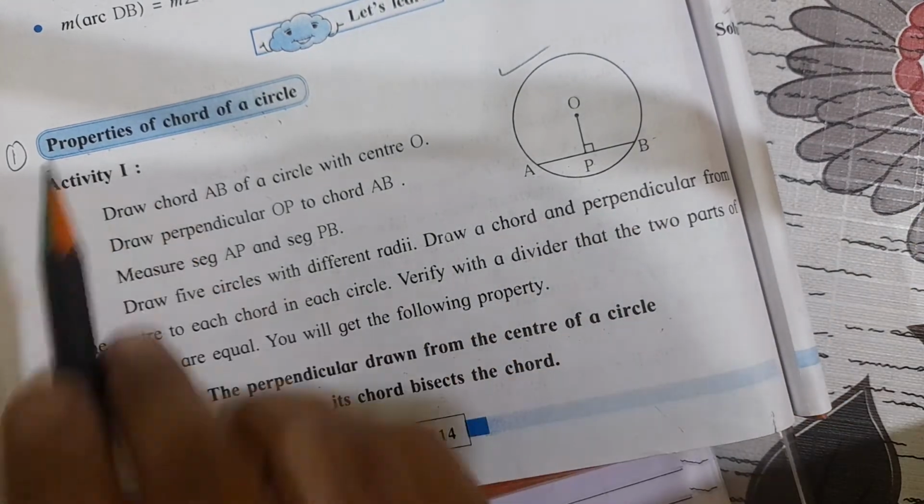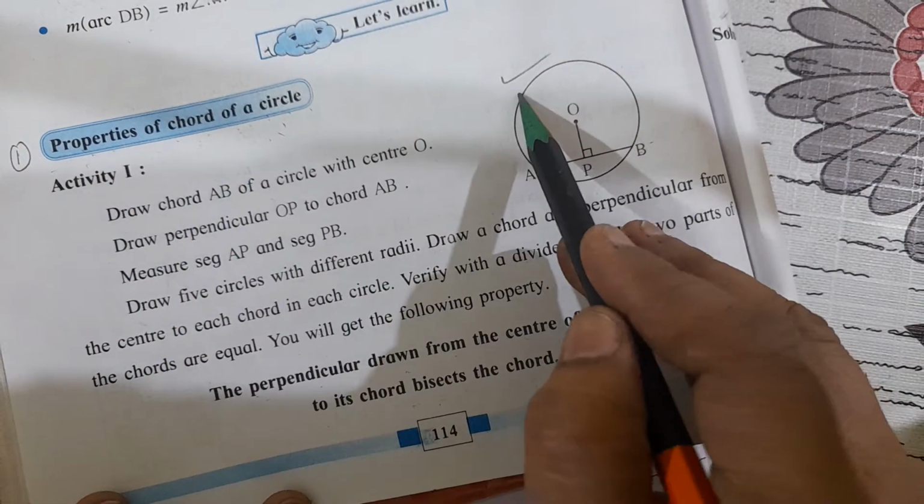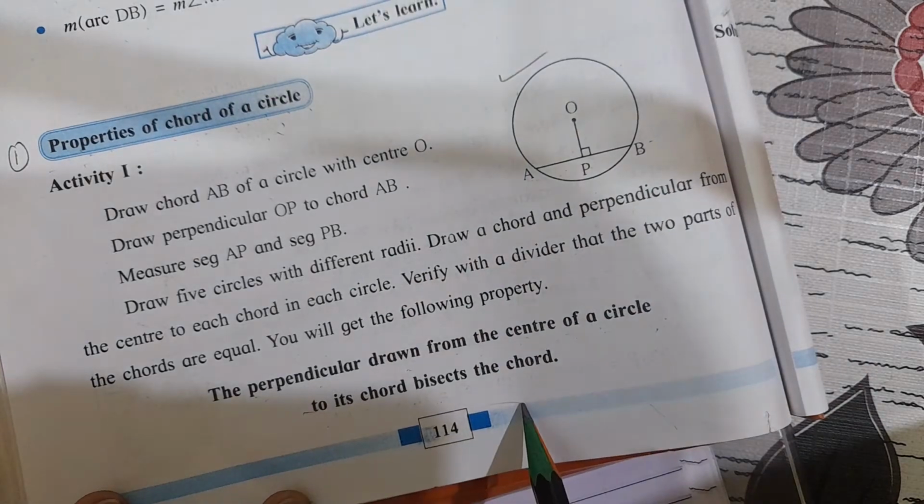So children, now what you will do, write the heading, that is properties of chord of circle, draw this figure and write down this first property. Clear?